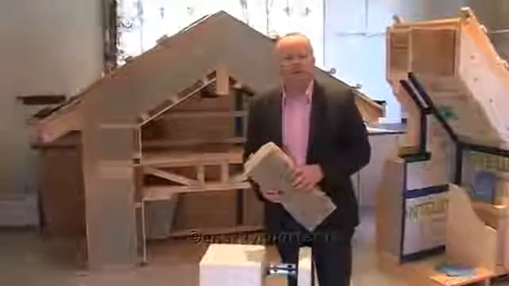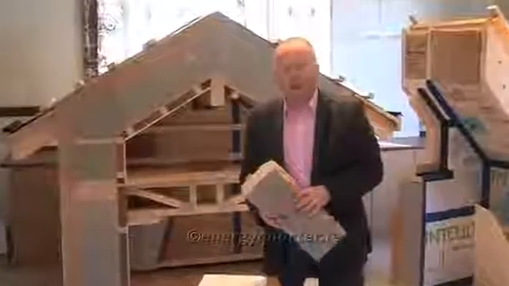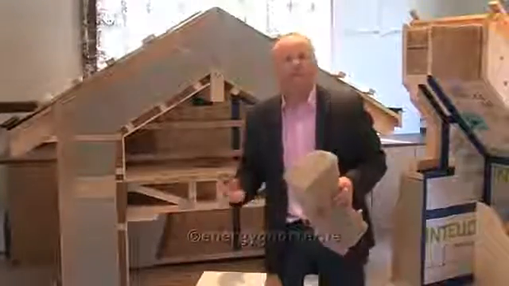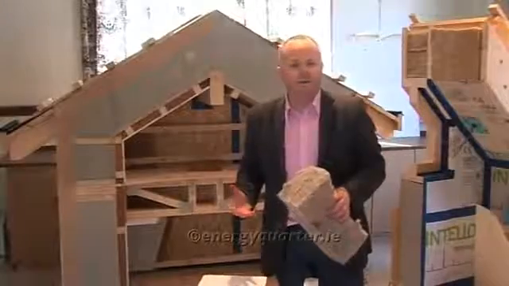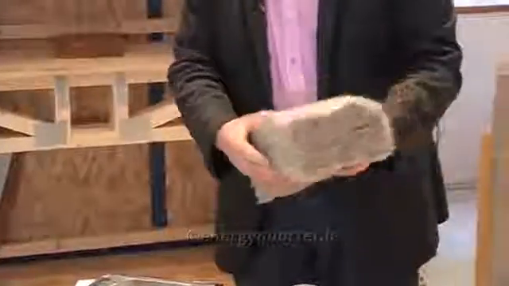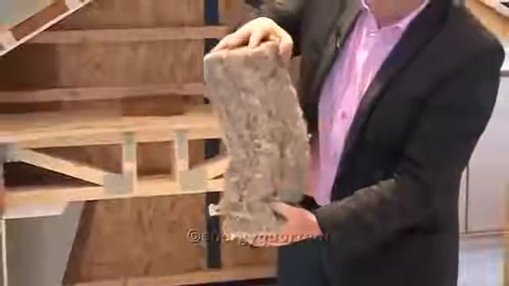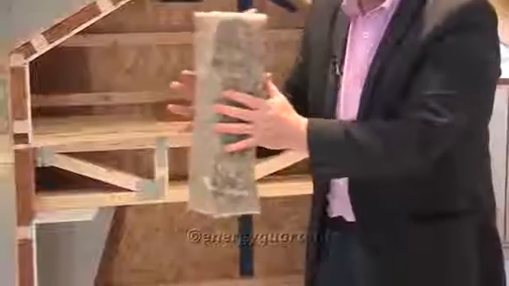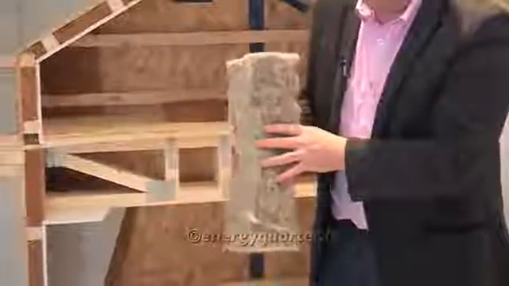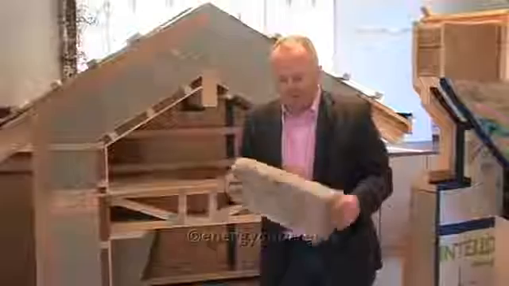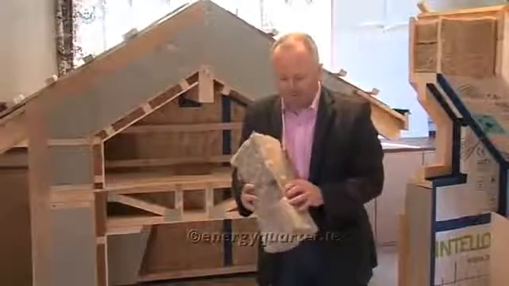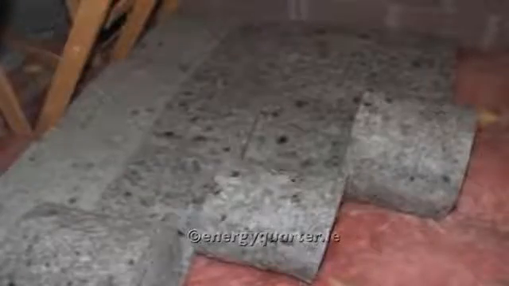The one at the bottom here is polystyrene. It's one that we're very familiar with. It has a lambda value of around 0.035 and is used very extensively and very commonly in a lot of Passive House projects. A more natural material, you might say, is this sheep's wool insulation, and that has also got very good insulation qualities, a lambda value of around 0.04. And obviously you can see by its structure, it's very good for use in walls and for roofs where it can fill all those cavities.